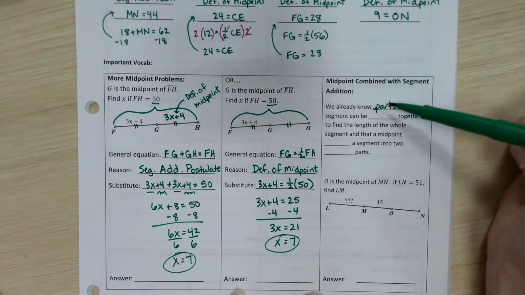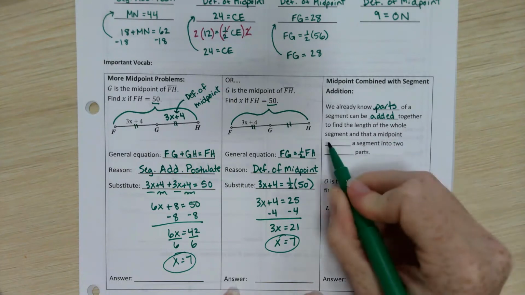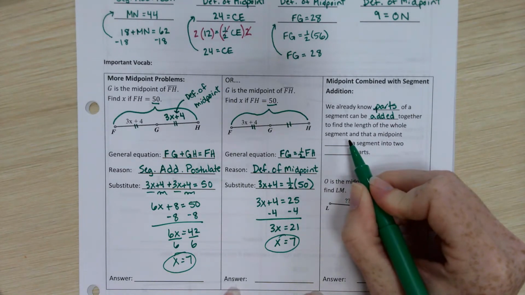We already know that parts of a segment can be added together to find the length of the whole segment. Test yourself. What's that called? Parts of a segment can be added together to find the length of the whole segment.